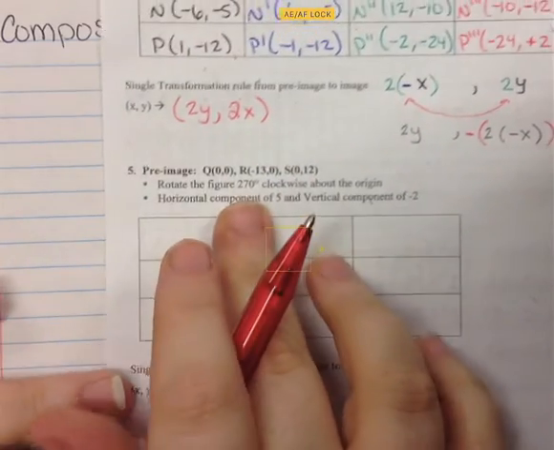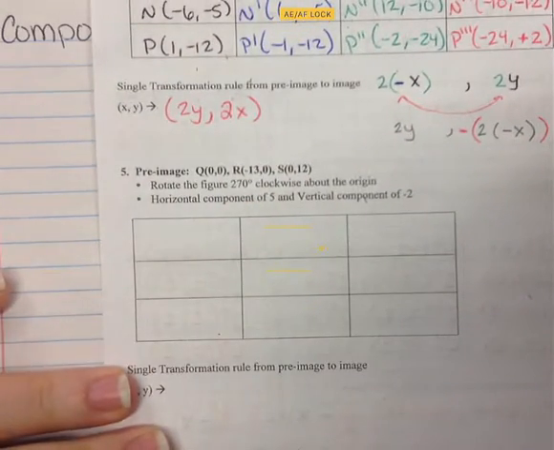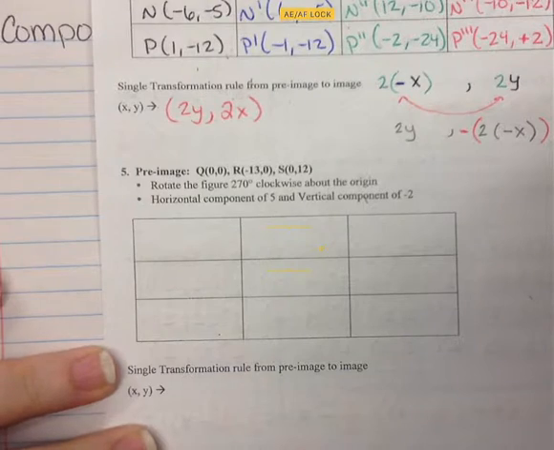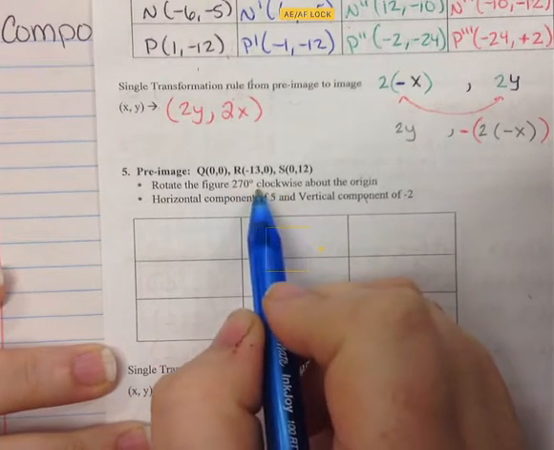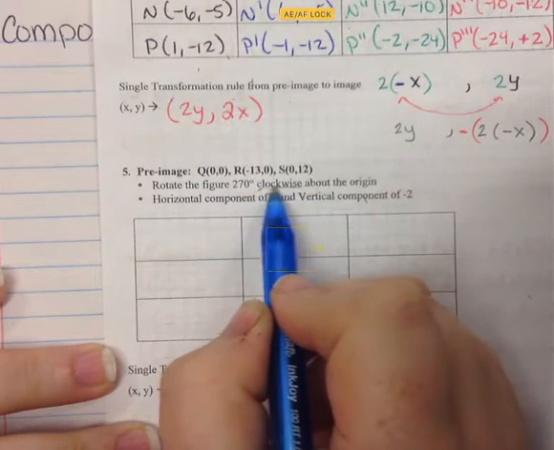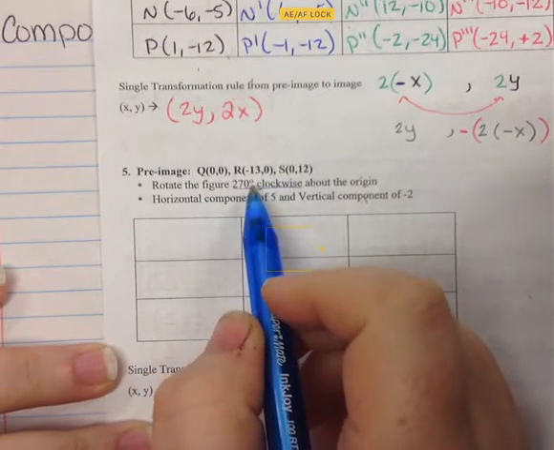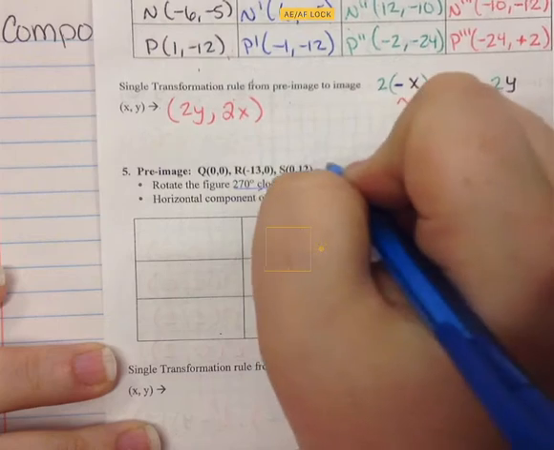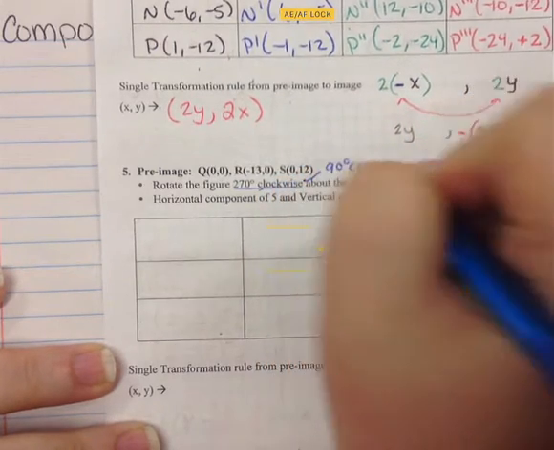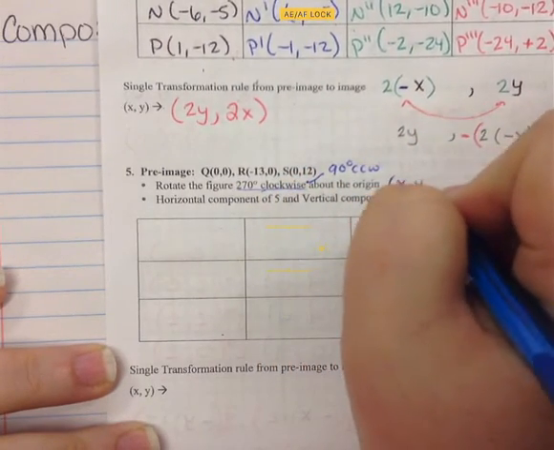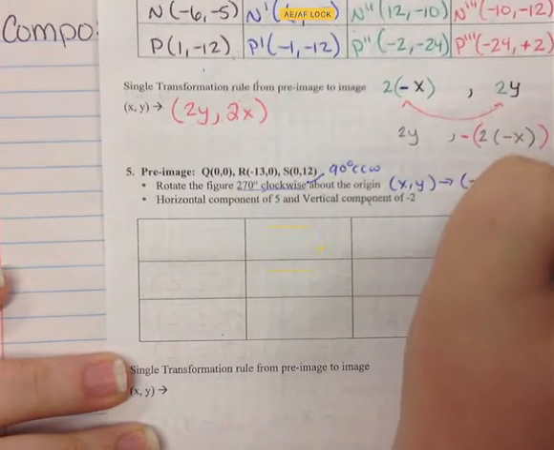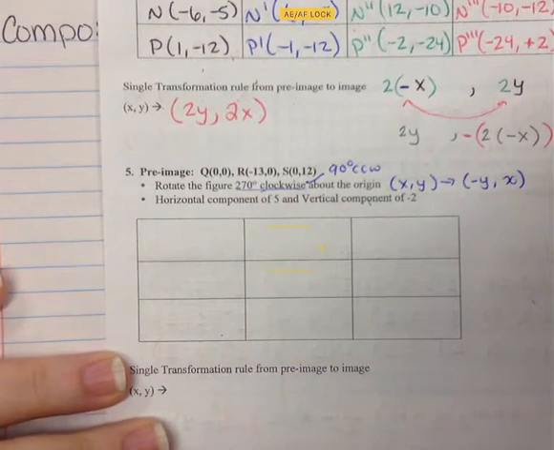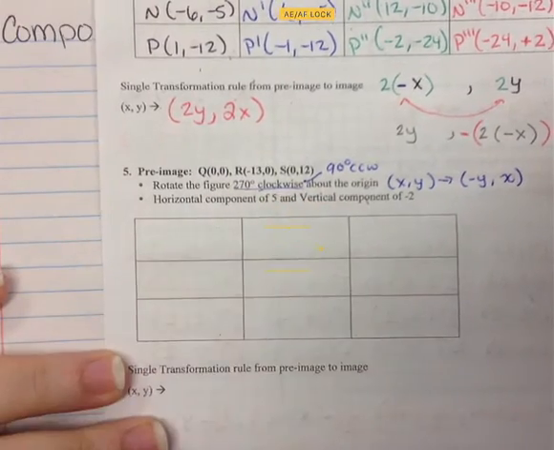This last example on just doing all of the rules, we're going to have blue, so rotate 270 degrees clockwise. So again, clockwise is bad. We actually want 90 degrees counterclockwise. So that rule is x, y maps to negative y, x. And then the final rule is going to be in red.